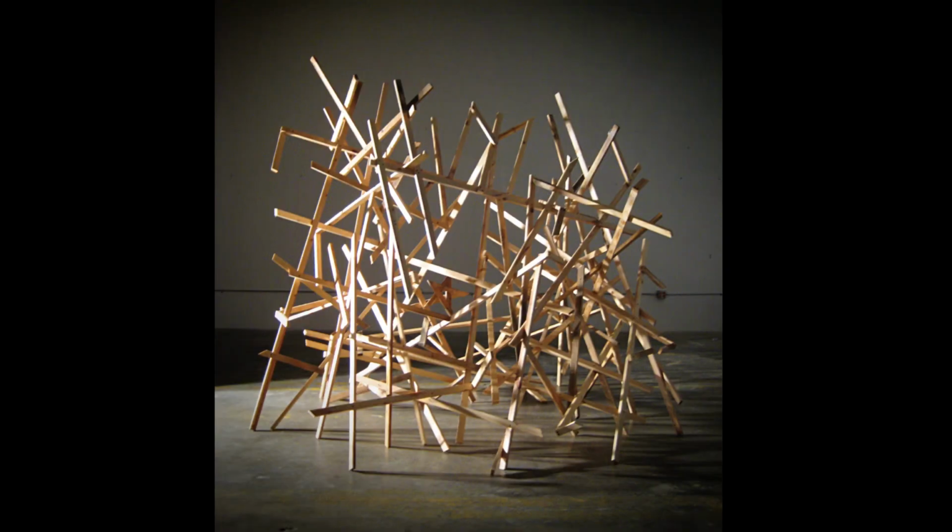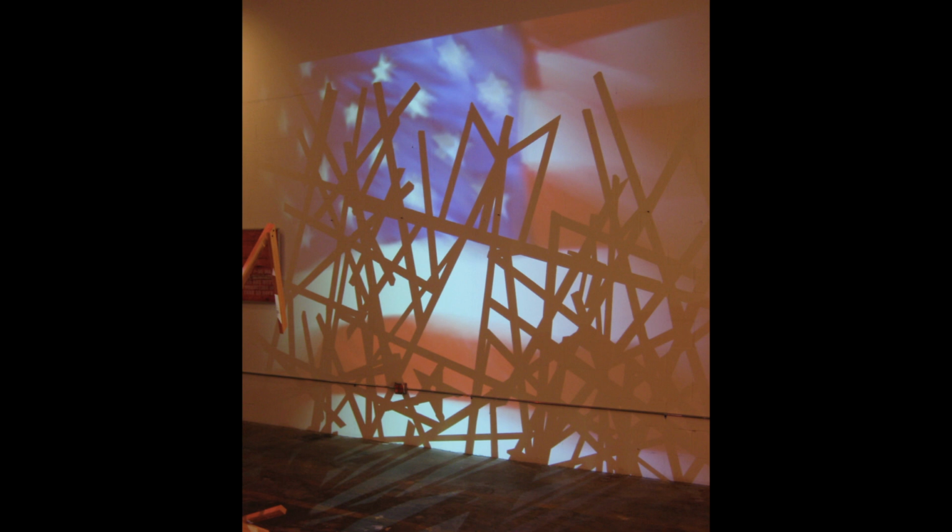So from one point of view, you could actually see this bomb in it, if you can kind of see it in the middle there. But from another point of view, it kind of disappears. Then there was a projection on it, so you could see the bomb sort of in the shadow on the wall. That was just really fun.